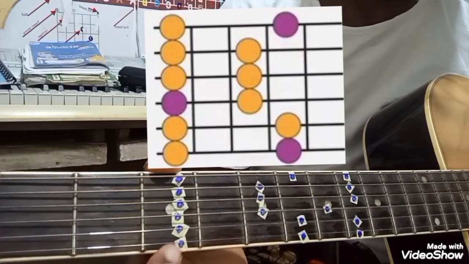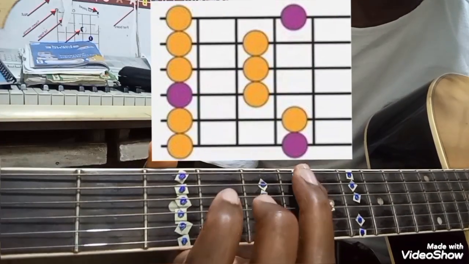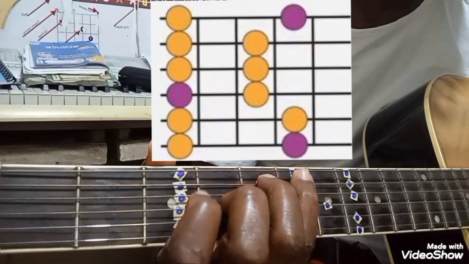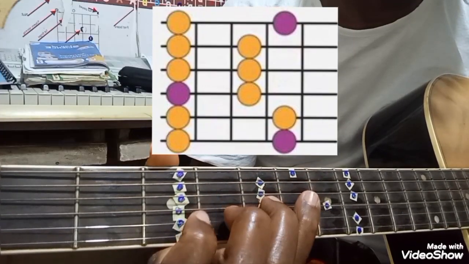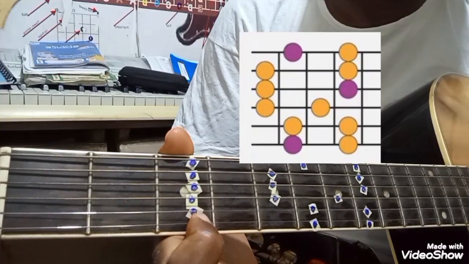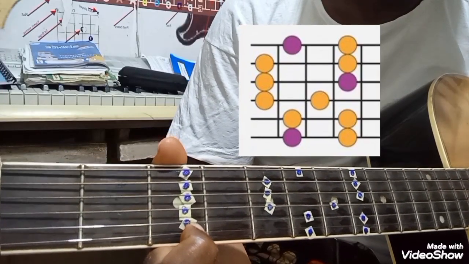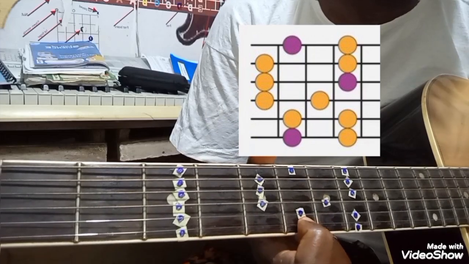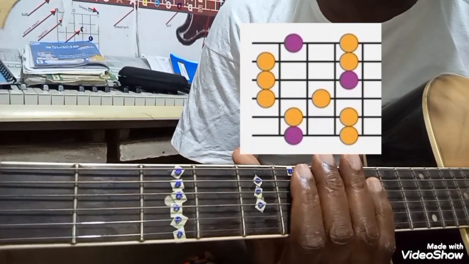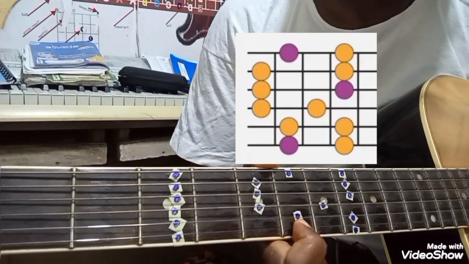Linking up through the high E string, also known as the first string: do, re, mi, sol, la, do, mi, sol, la. Now on the high E string, heading towards the first position, la, do. Now on the first position, do, re, do.